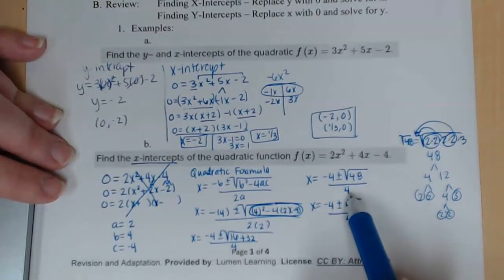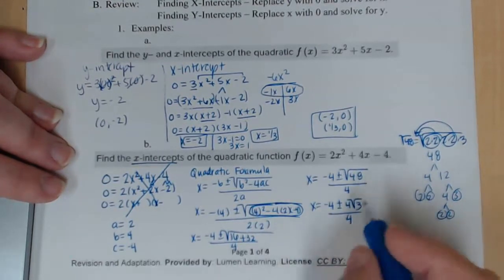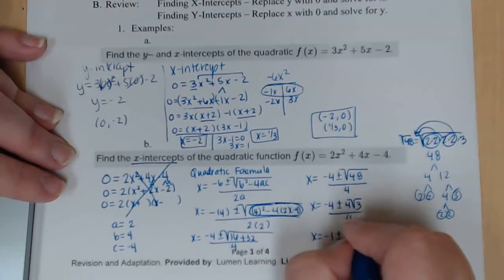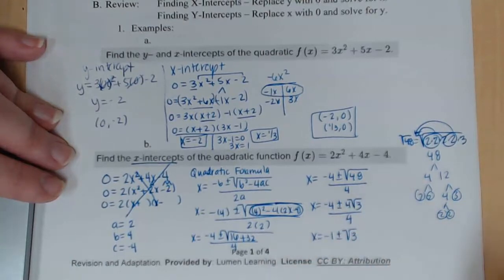Now, many of you will try to divide the 4 and the 48, and I cannot do that because it's being blocked by this radical. But having a 4 out front, I can now say -4 over 4, which is -1, plus or minus 4 over 4, which is 1, so square root of 3.